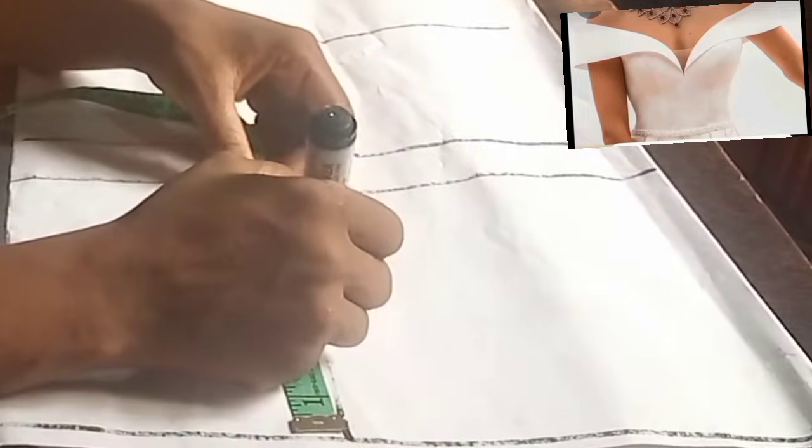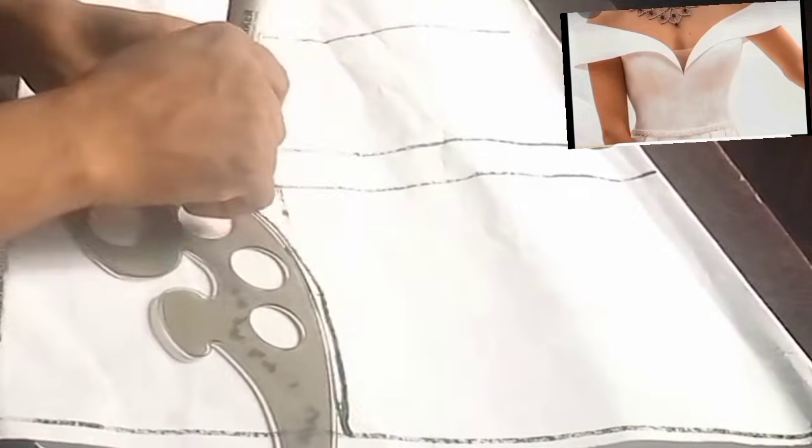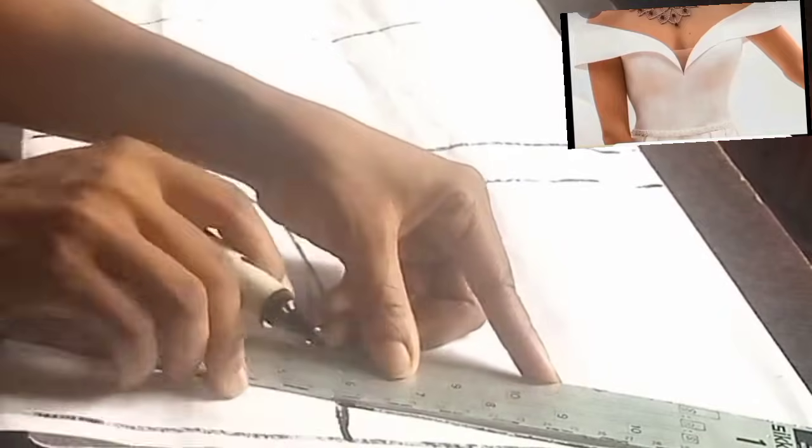Now the next step is to measure the midpoint of my armhole. Alright, that's 4.5. So I'll go ahead and create my armhole curve there. Right, so this is the armhole curve. Now I'll come down by 1 inch to create my shoulder slope. So I'll connect it to the shoulder line. That's my shoulder slope. Now I'll go ahead and label it. This is my bust point and the waist.